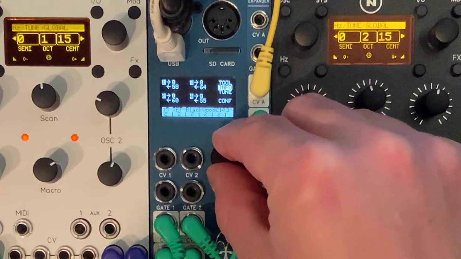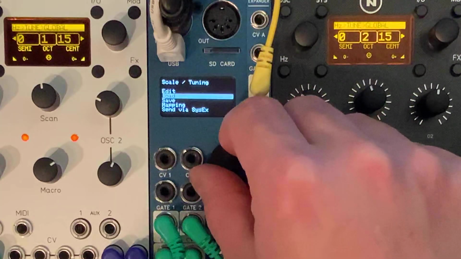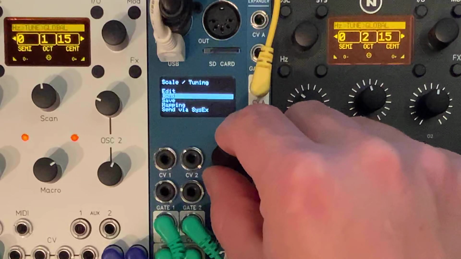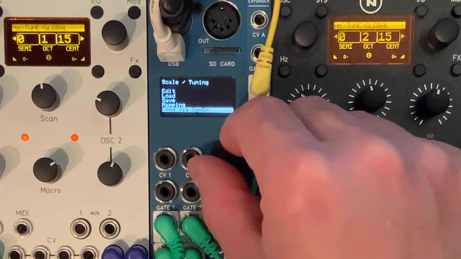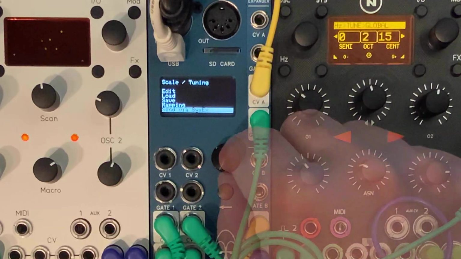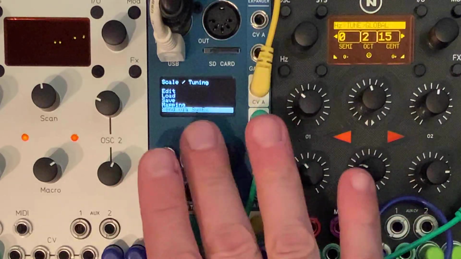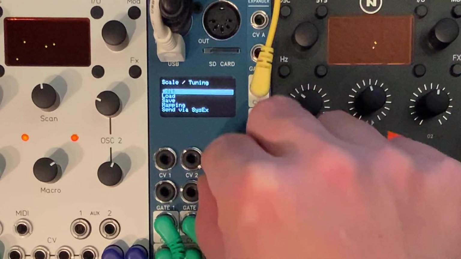Let's go back again. Here's the tune menu, which is where you can select or edit your own tuning and your own mapping. And you can even export your tuning via system exclusive to a microtonally capable synthesizer, and it'll retune the synthesizer to the scale you create here. So let's first go into load here.